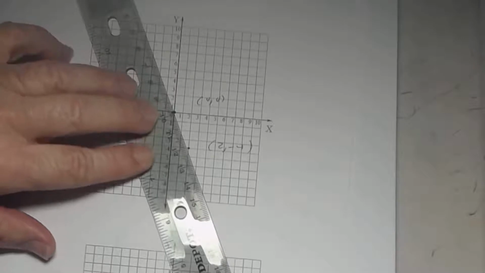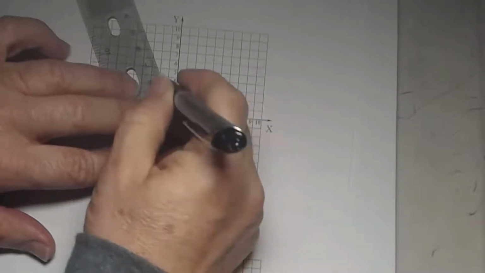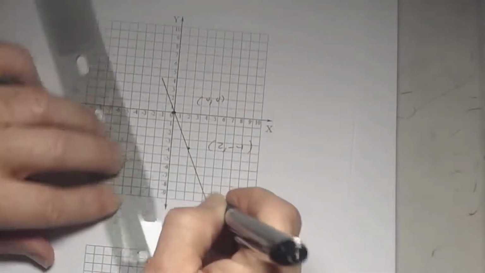But the point here is that on MyMathLab, it does say use intercepts. The problem with this particular equation is there's only one intercept. There's only one distinct intercept. And so how do you graph the line? You need to find another point using the t-table. That's how you do it. Okay?